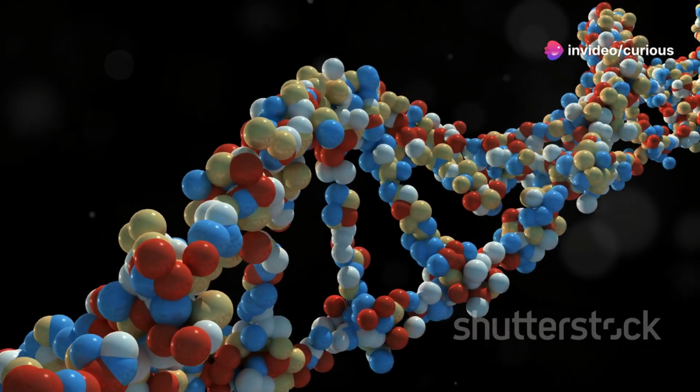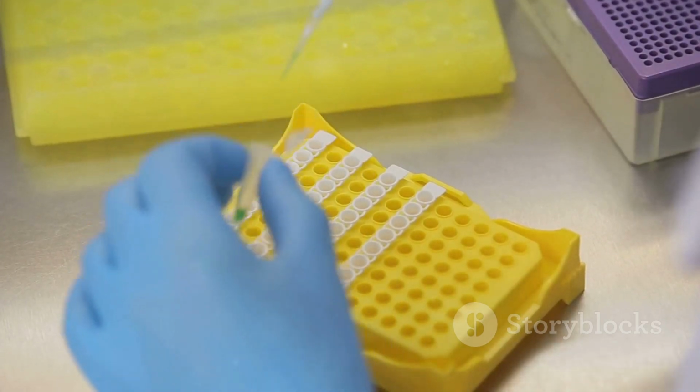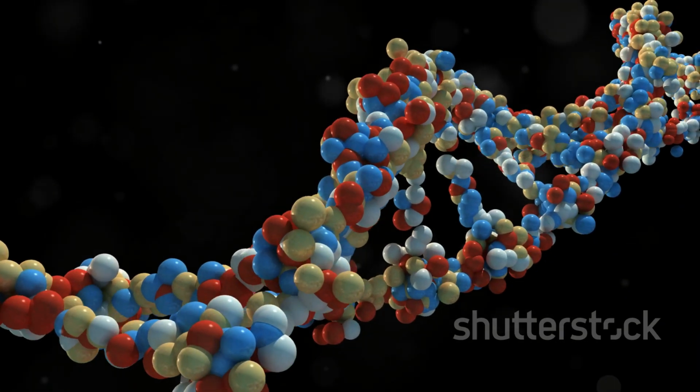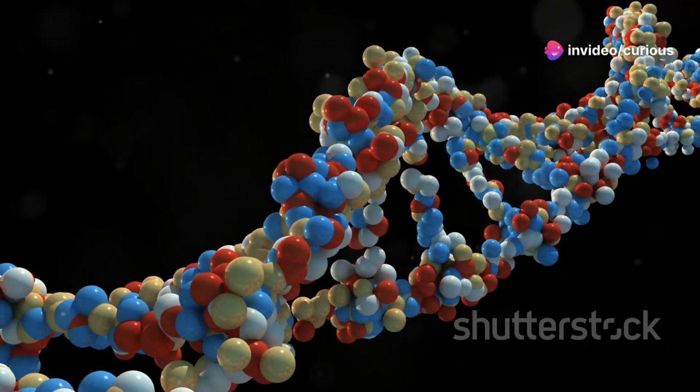Section 5, DNA polymerase, the builder enzyme. Once the DNA strands are separated, DNA polymerase steps in. This enzyme builds new DNA strands. It reads the template strand and adds complementary nucleotides. DNA polymerase ensures correct base pairing.